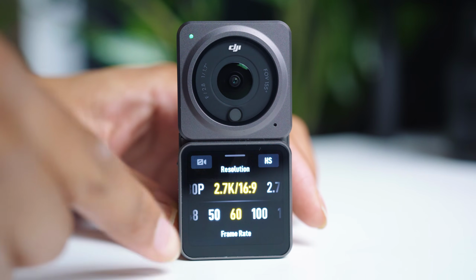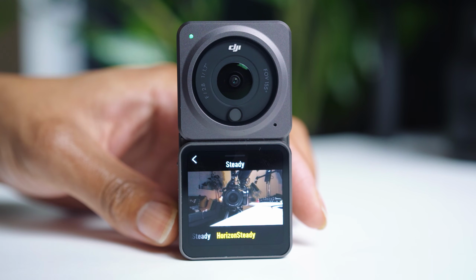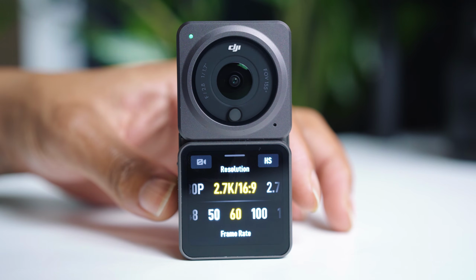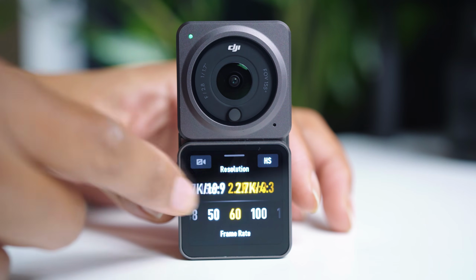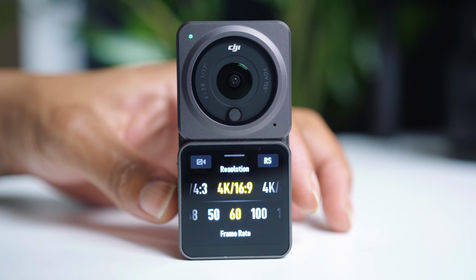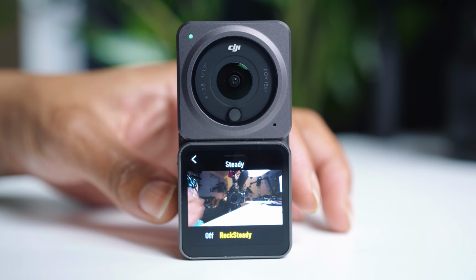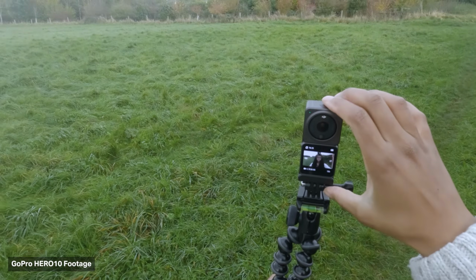And the other thing is, HorizonSteady is found where you would find RockSteady, so where you'd find the stabilization. When you're scrolling through the options, you'll see that HorizonSteady is available for some options and not other options. So I'm going to show you how it works and see for myself how it works. I haven't actually tried it out yet, and see what the footage looks like.